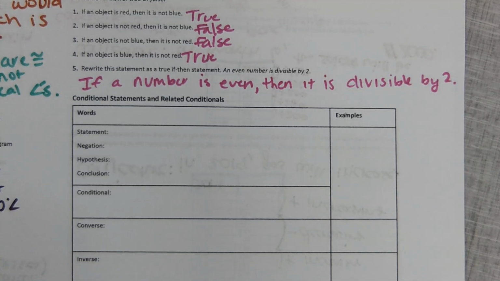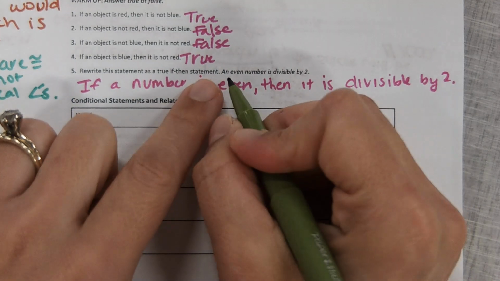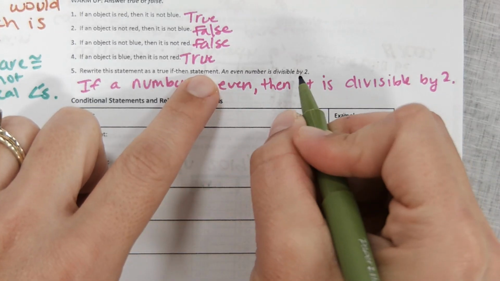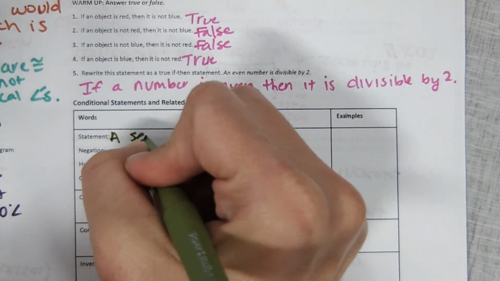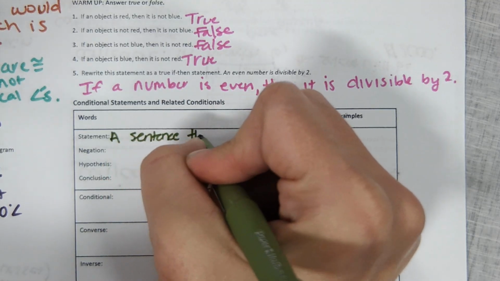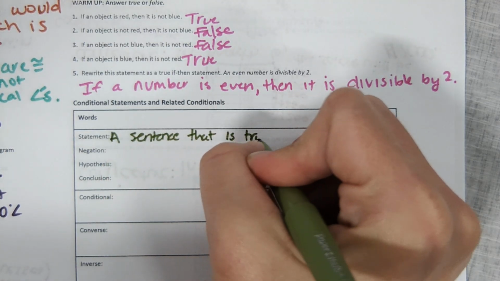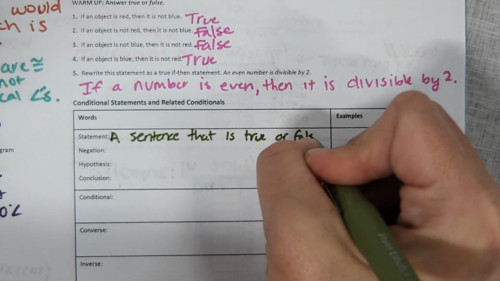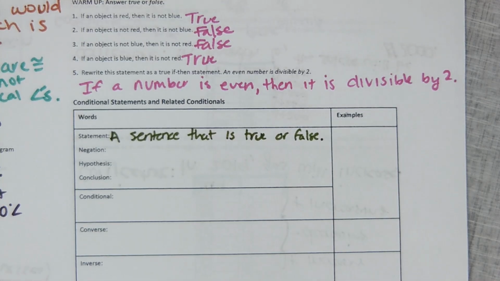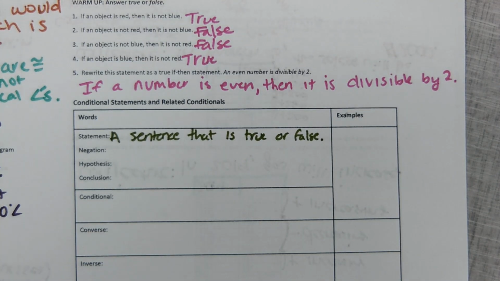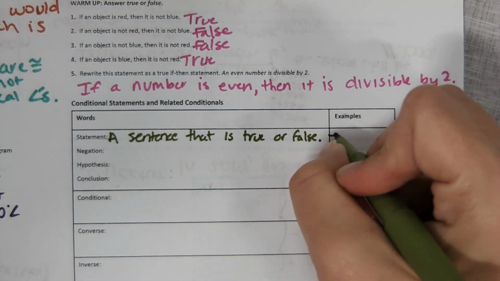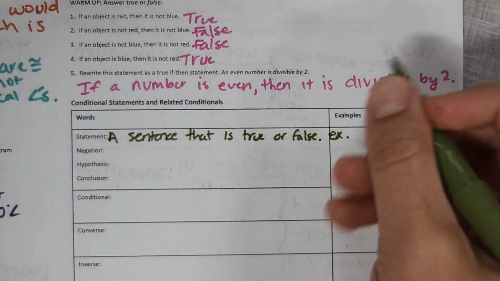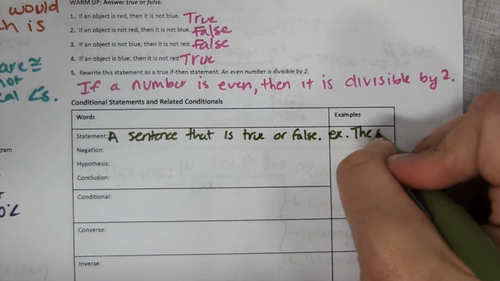The first word is statement. A statement would be like this sentence here. It is a sentence that is either true or false. A sentence that is true or false. Statement. An example of a statement would be the sky is blue.